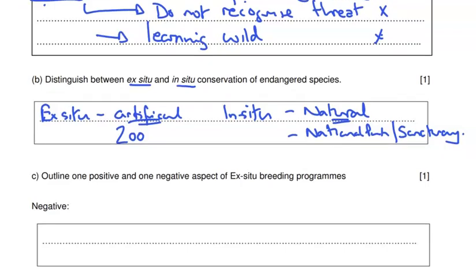And the final question in this particular part is we had you modify the question to remove this positive. So we're outlining one negative aspect of ex situ breeding programs. So what's negative? What could be negative about organizing a captive breeding program in a national park?